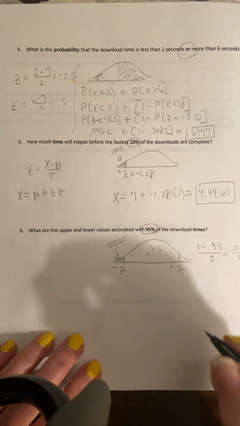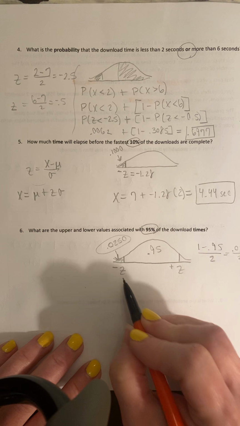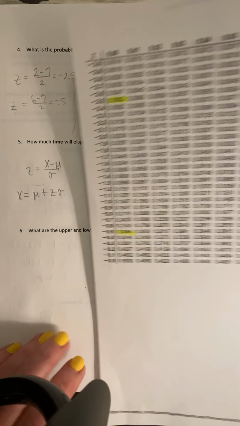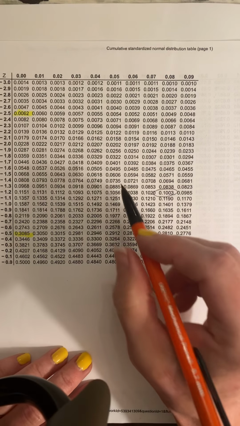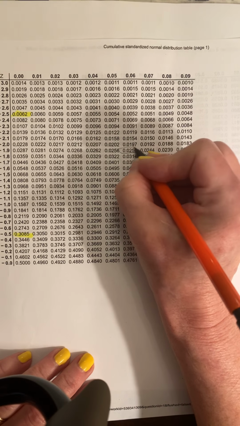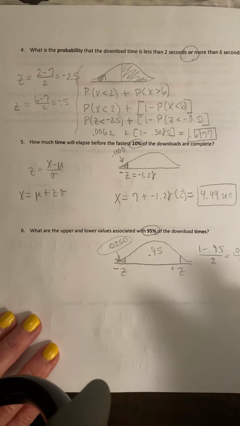I'm going to take it out to 4 places, adding another 0 in there. So I'm looking for this in the body, and I'm going to get the z-value that goes with it. We're going to be on the negative side, and we're looking for 0.0250. We have it exactly here. That's negative 1.96.